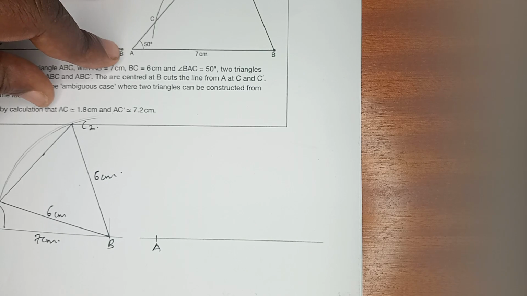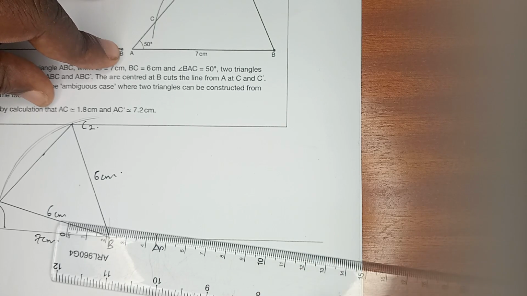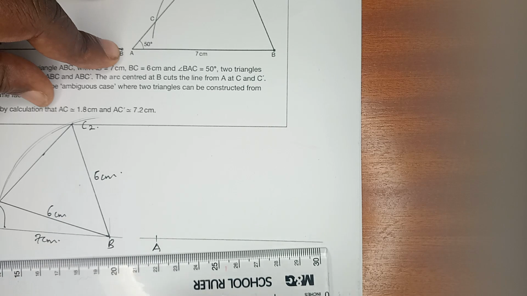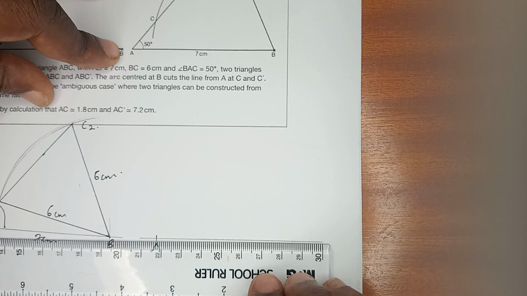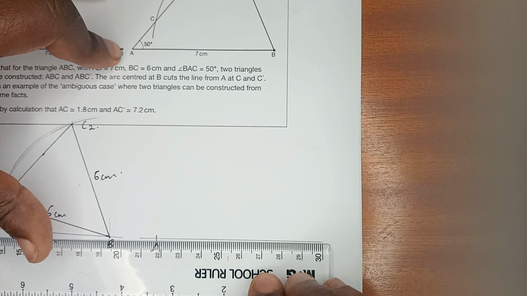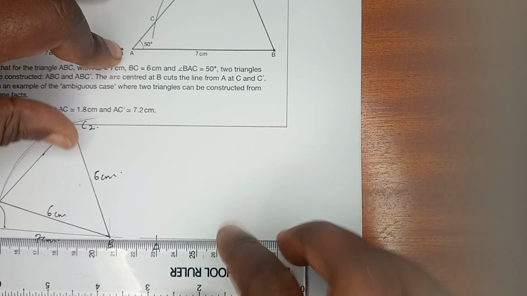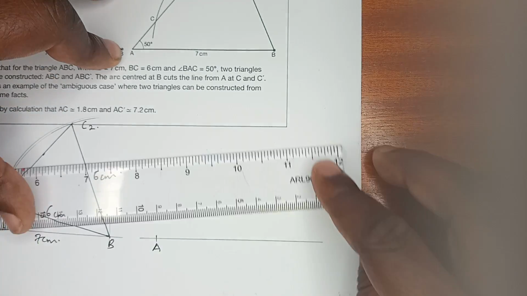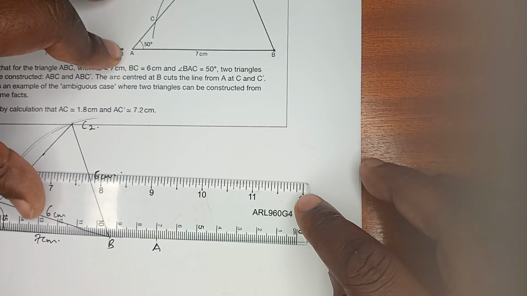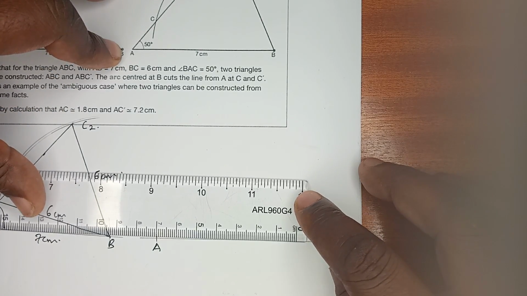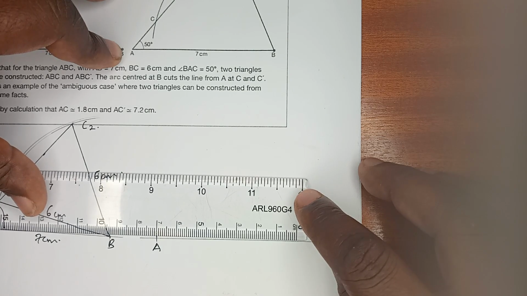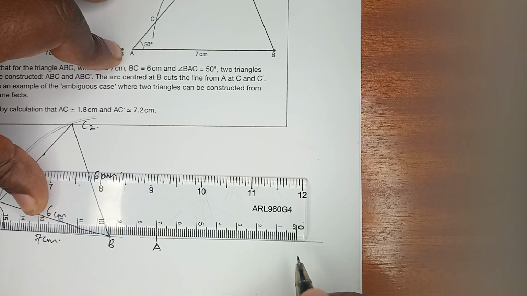From 0 to 7. There we are. Then this is 7 centimeters.